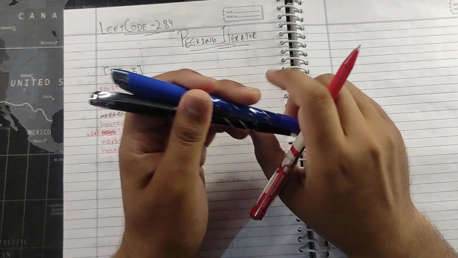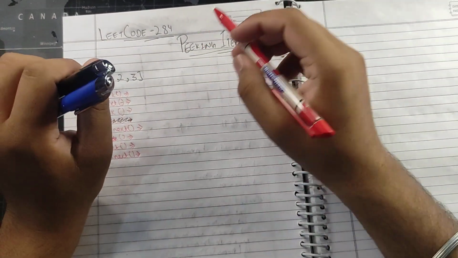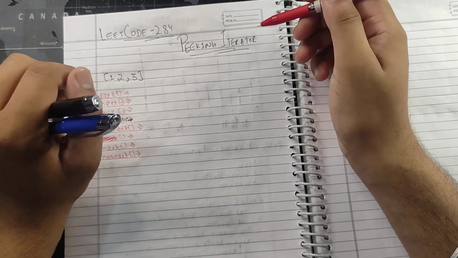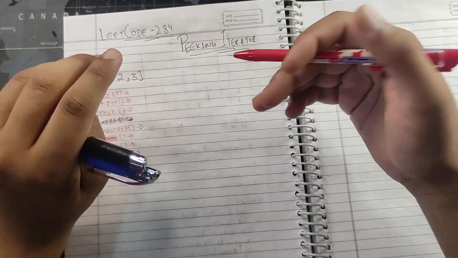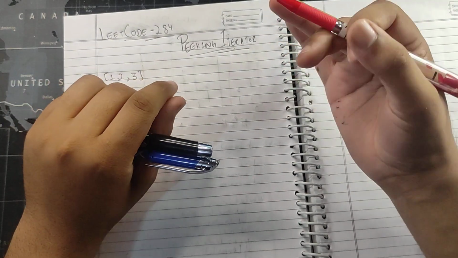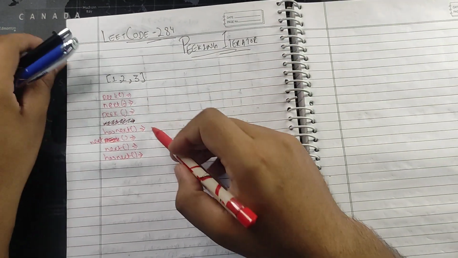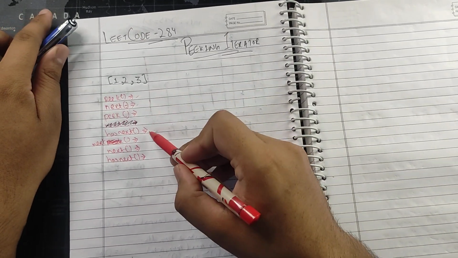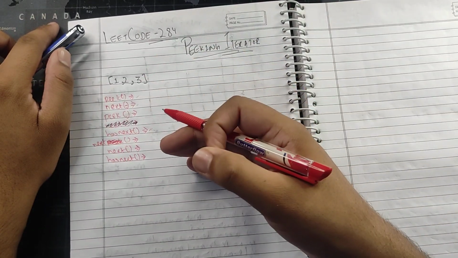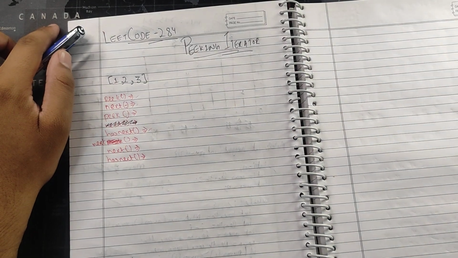So today we are going to solve another cool problem, LeetCode 284, Peeking Iterator. The problem statement says we have to implement a PeekingIterator class, and that class has three main functions to do: next, peek, and hasNext. These three of them have different tasks to do.